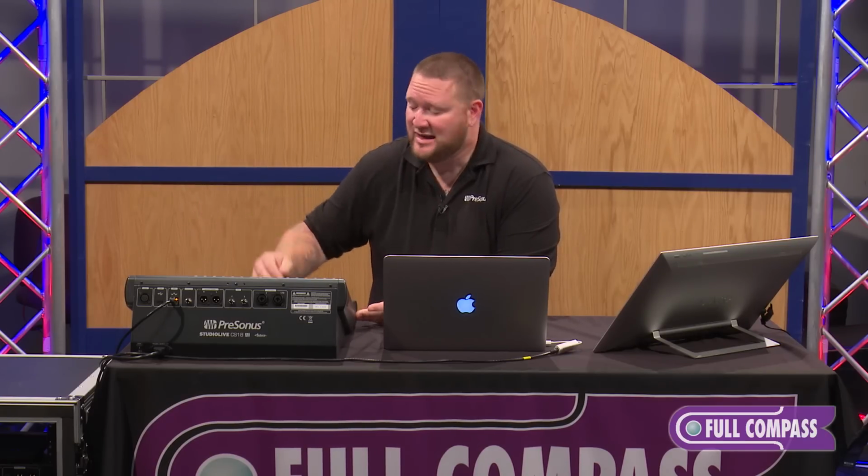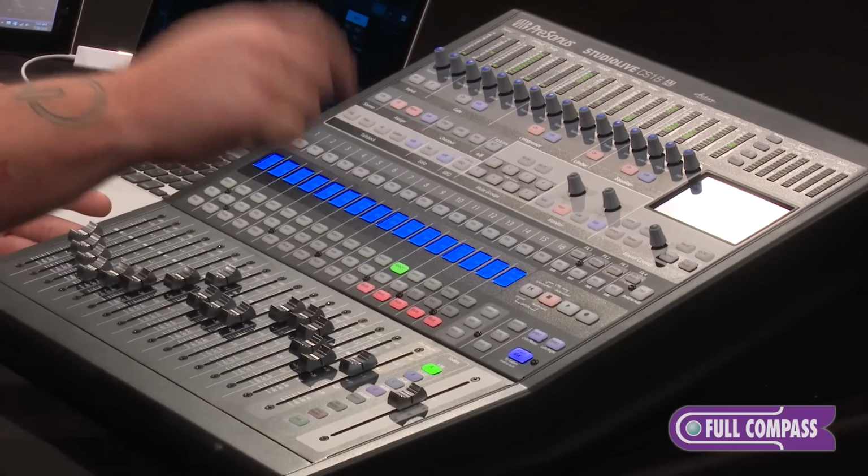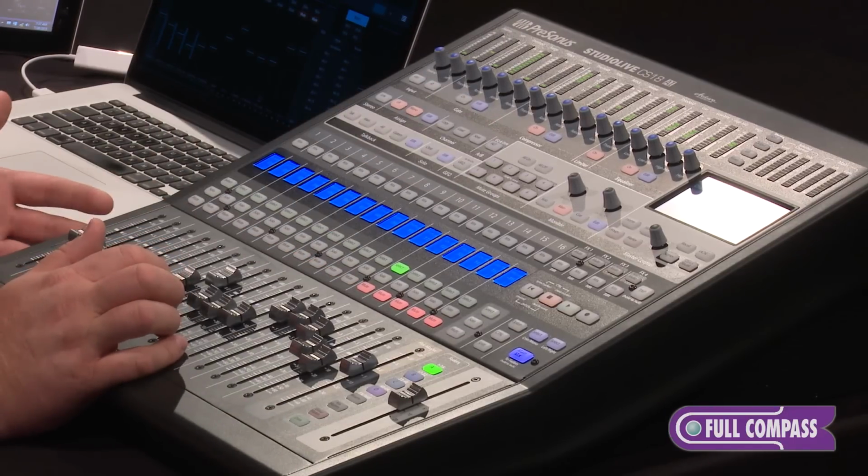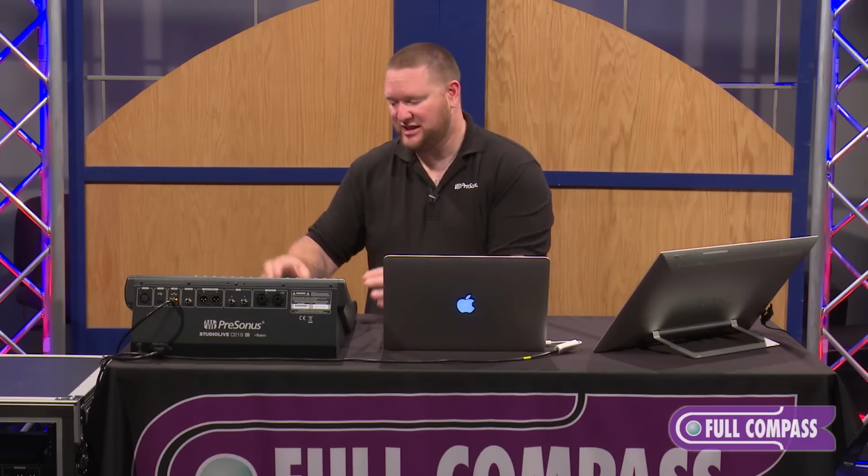So this gives me a jump off point or a starting point when I'm setting up even before the band gets there. If I have an input list, I can go 1, 2, 3, and I can copy and paste. So if I had a bunch of male vocals or a bunch of female vocals, I could do that and then just copy and then load it on any selected channel that I wanted. So that's really a straightforward and real quick way to set up your mix with Fat Channel.